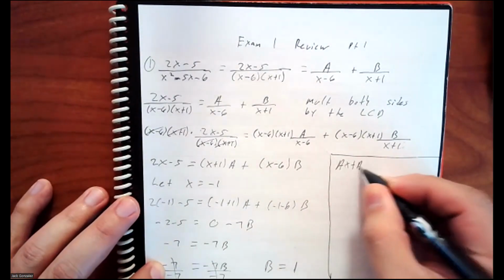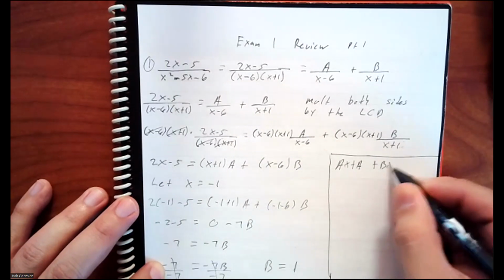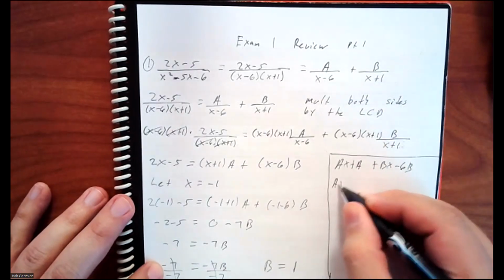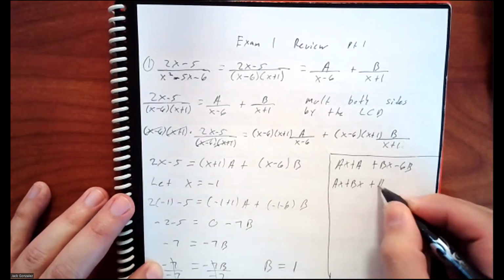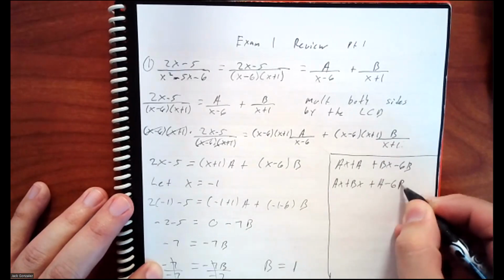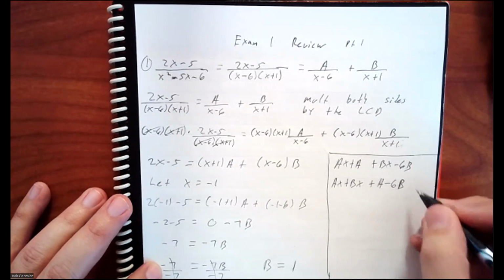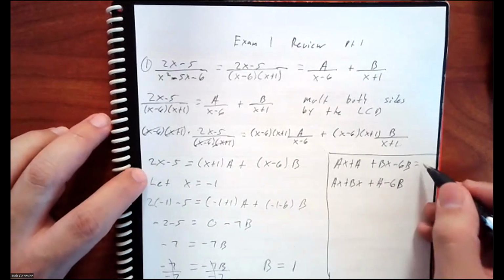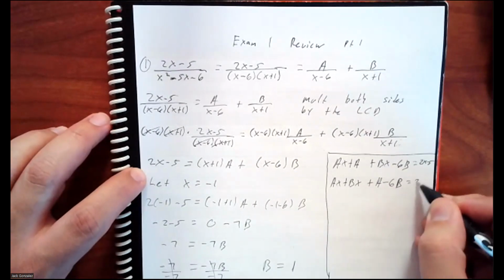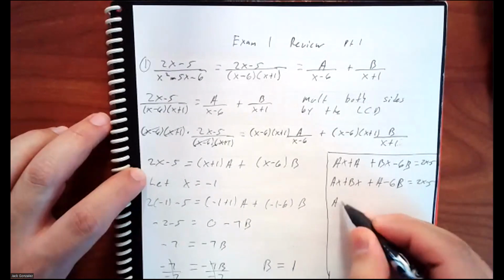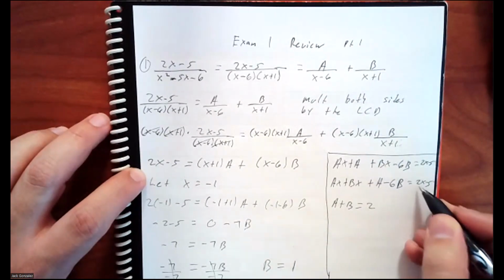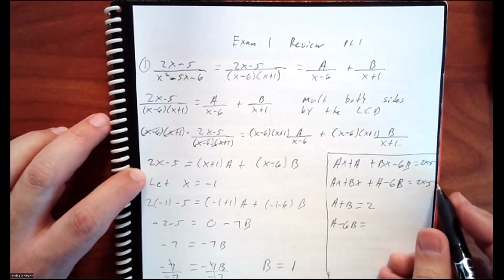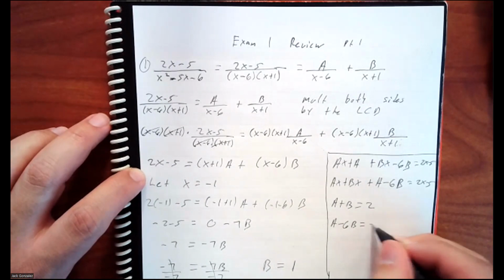We have Ax plus A plus Bx minus 6B, right? Gather the x's together, and the constants together. Then we create an equation equal to, I forgot I need to have 2x minus 5 over here. So A plus B is equal to the x constant. A minus 6B is equal to the negative 5 constant.